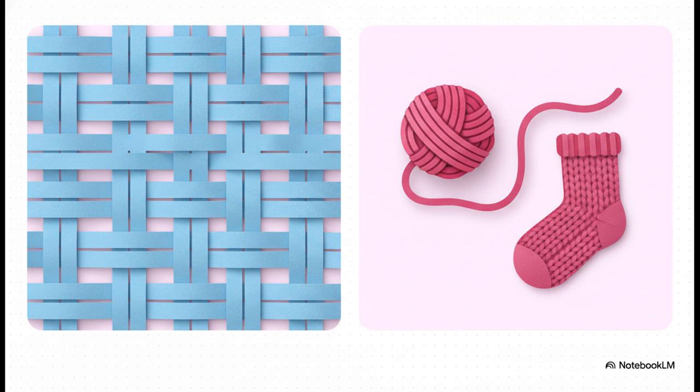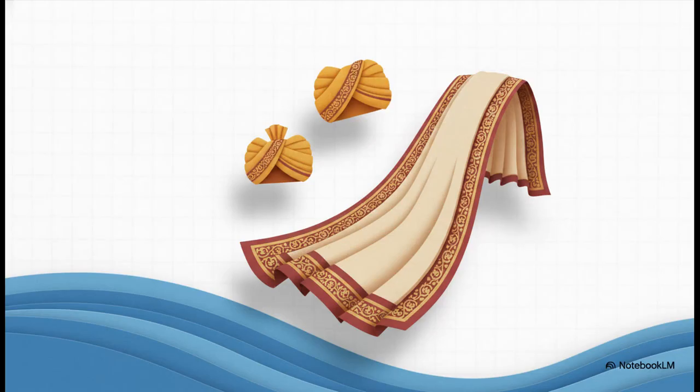Knitting, however, is a totally different ballgame. In knitting, a single, continuous yarn is pulled into interlocking loops to create a piece of fabric. This is exactly why if you pull a loose thread on a knitted sock, the whole thing can just unravel continuously. Before we move on, let's look at a pretty fascinating historical fact.